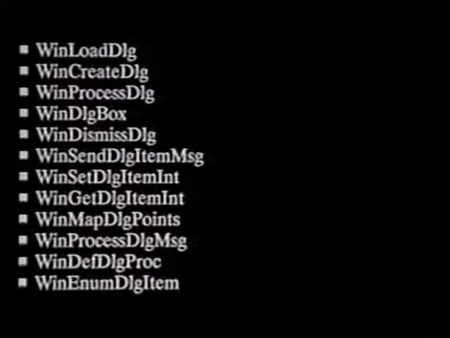You can send messages to the dialog, you can get information from the dialog, you can enumerate all the parts of a dialog. To sum up, it's simply important to know that you can create a template in ASCII form and load that template, and the windowing system will create the windows and take care of all the nitty-gritty work for you.